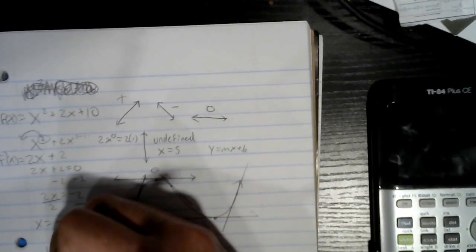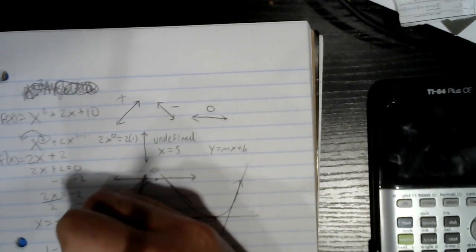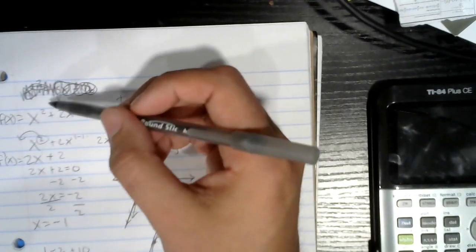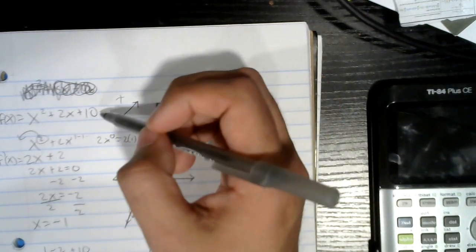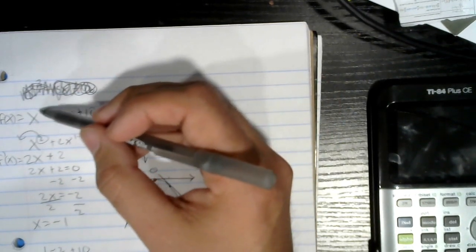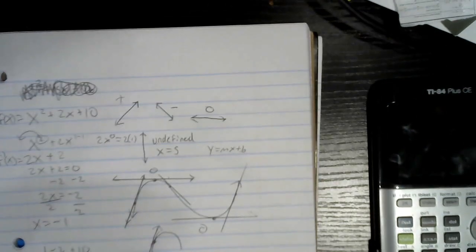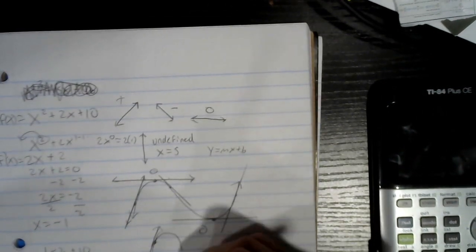Okay, so now what do we have here? We have y equals 9, x equals negative 1. Now here's a little trick. When we have x squared plus 2x plus 10, the highest power is squared, and if it's positive, that means that the graph is going to look like this.